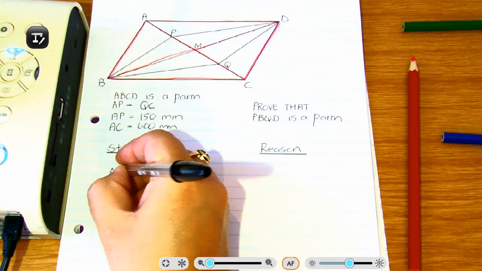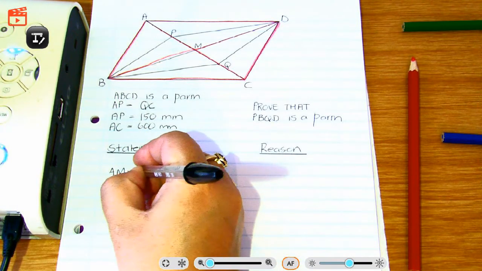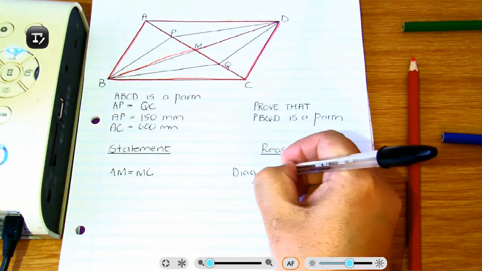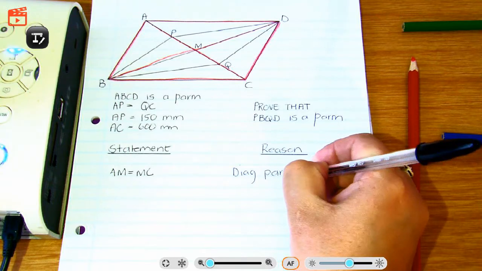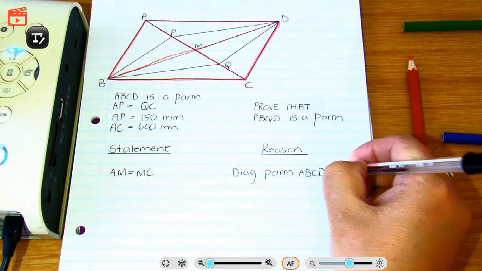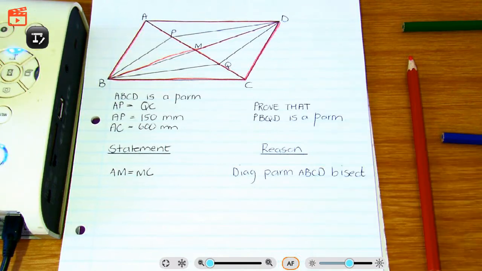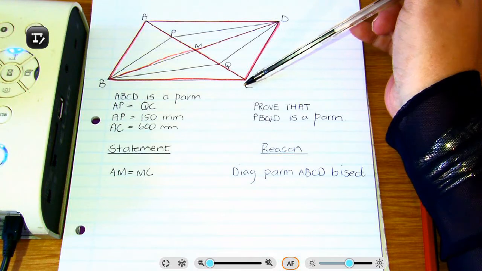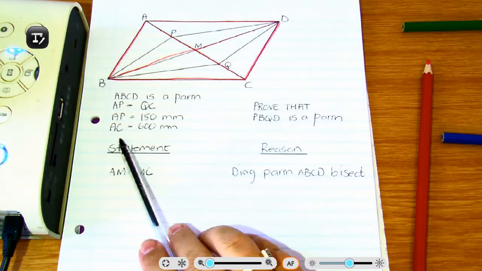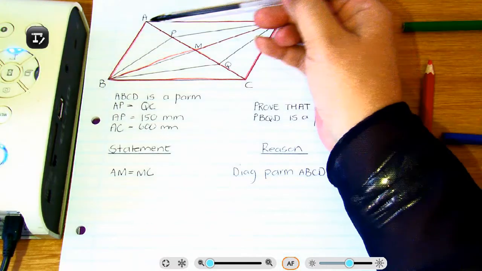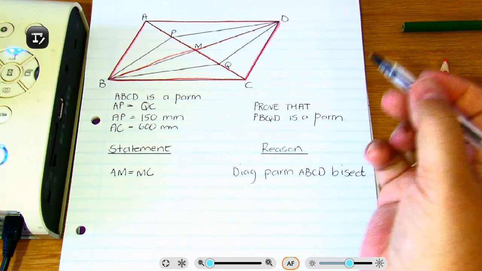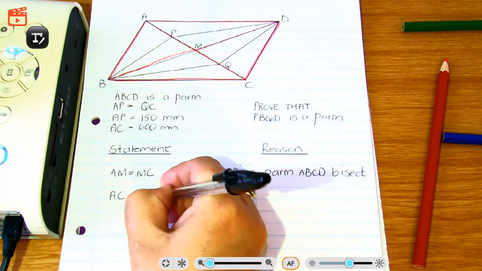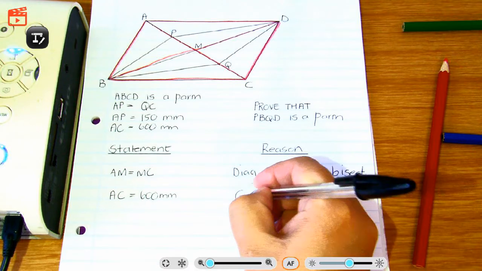I'm going to say AM is equal to MC. My reason would be the diagonals of parallelogram ABCD bisect each other. Okay, now if we look at this line AM and MC, if you go into the information they've given us, they've told us that AC, so this whole diagonal, is equal to 600 millimeters, and that would be given.